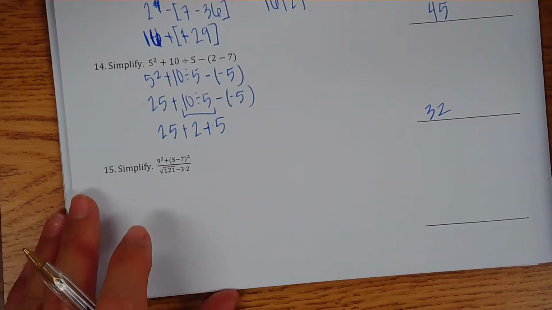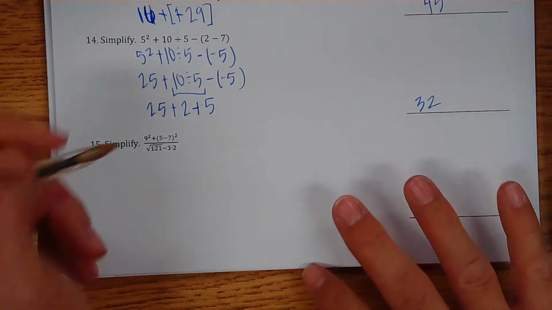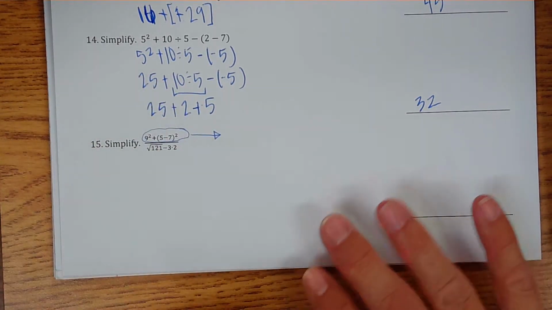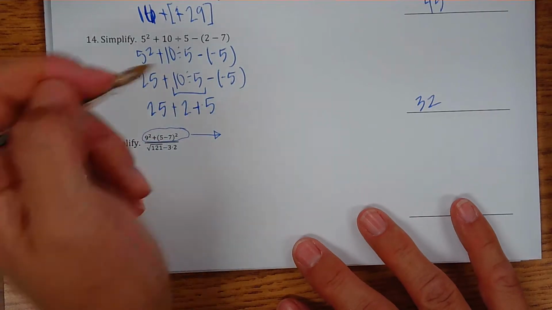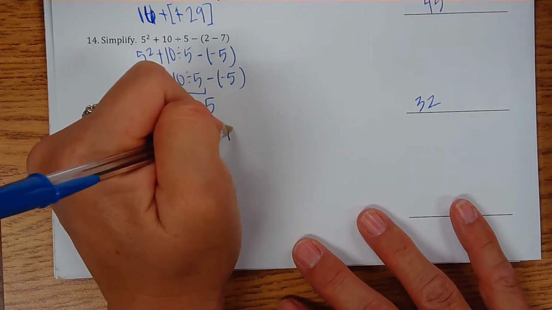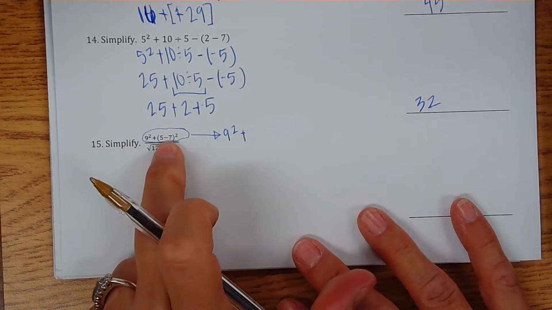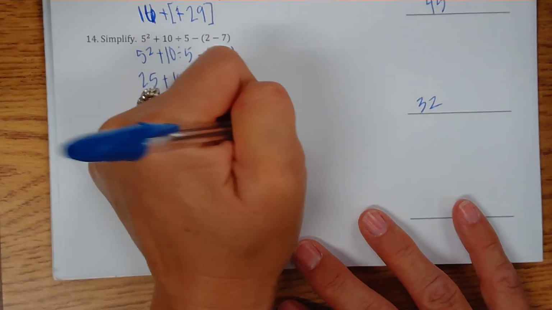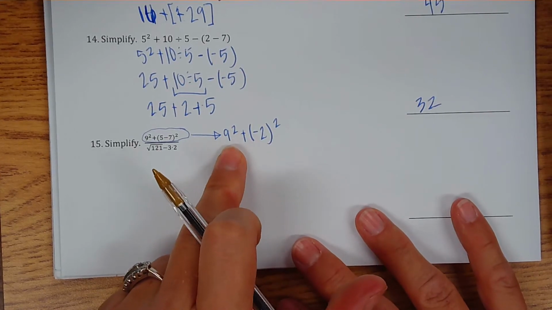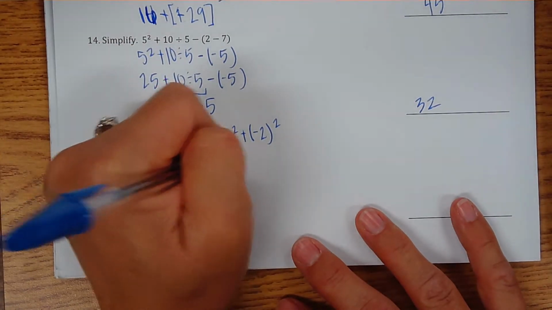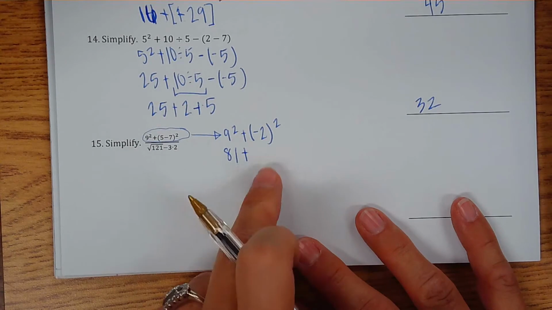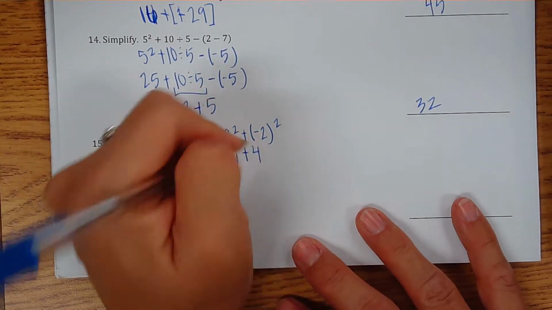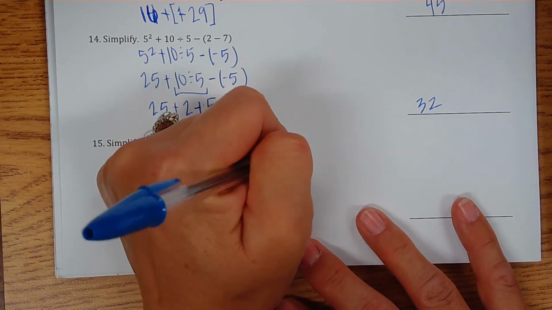All right, next up here, it looks a little intimidating. We're just going to take care of the top part first, and then the bottom part second. So what we'll do here is we'll have 9 squared plus 5 minus 7, which is going to give us a negative 2, and then we'll square that. Okay, from there, 9 squared is 81 plus negative 2 squared is 4, so we will get 85.